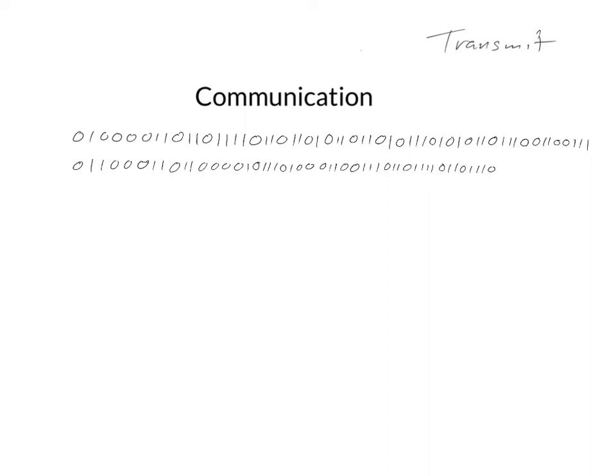So let's see here, 1, 2, 3, 4, 8. Actually, I don't like that. I'm going to use a different color. I'll use red, because I already said transmit was blue. So 1, 2, 3, 4, 5, 6, 7, 8.